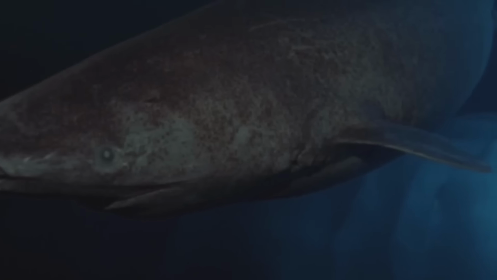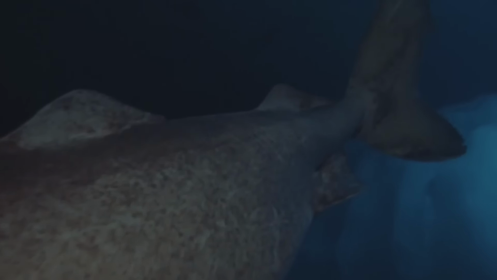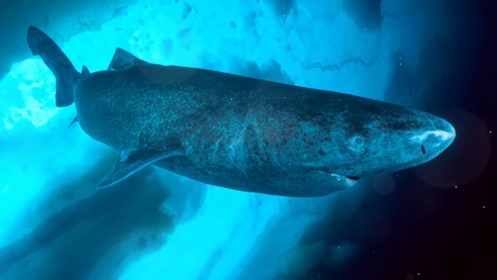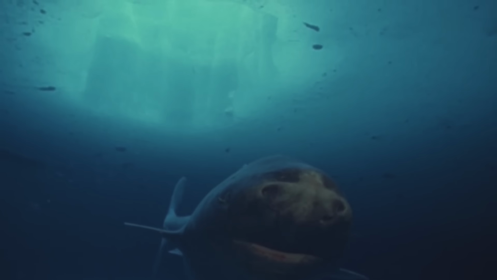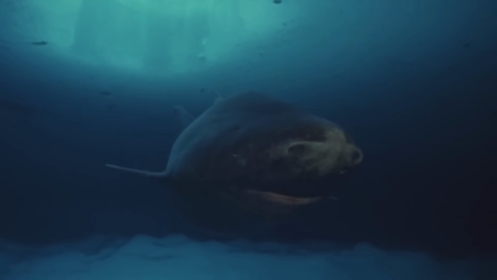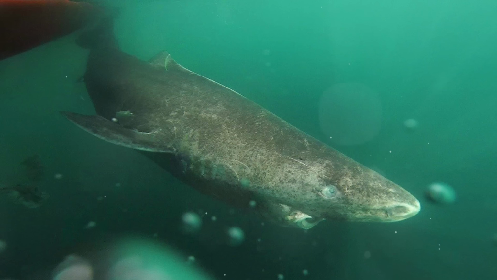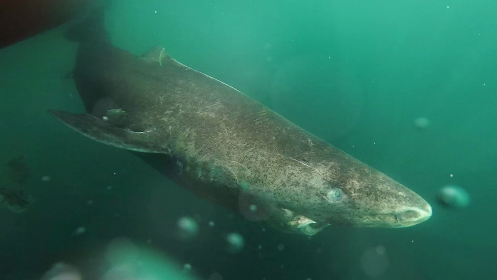Well, Greenland sharks are also distinguished by their very large size. They can reach 24 feet in length, which is longer than the longest great white shark. Plus, Greenland sharks can live for over 500 years. Scientists studying Greenland sharks found that one shark was between 272 and 512 years old.